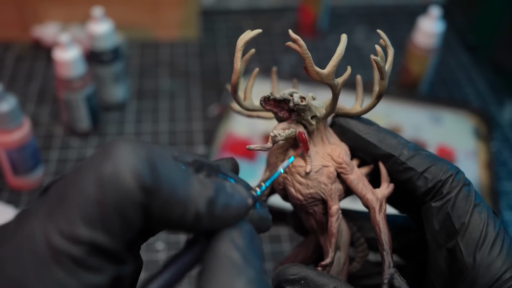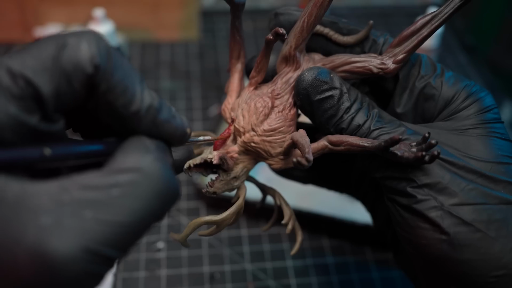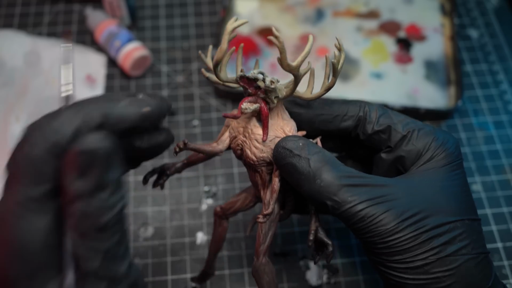Speaking of that long tongue, this model has two of those creepy suckers hanging out of its bony jaw. With those painted, the model is pretty much done.